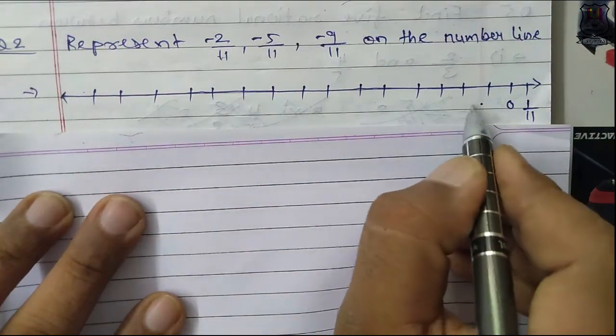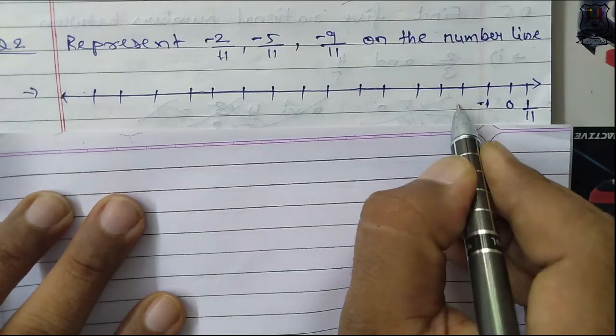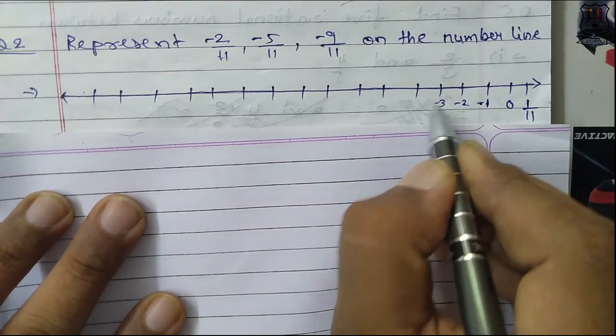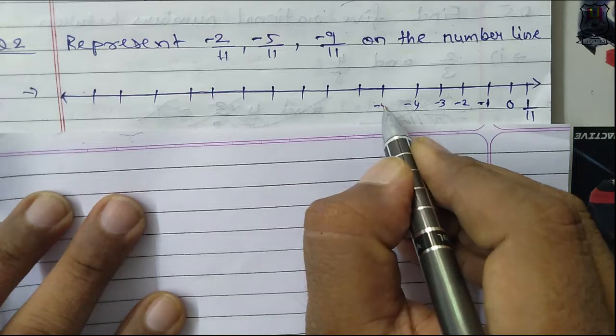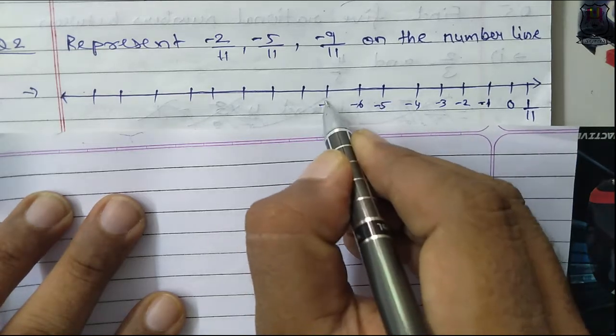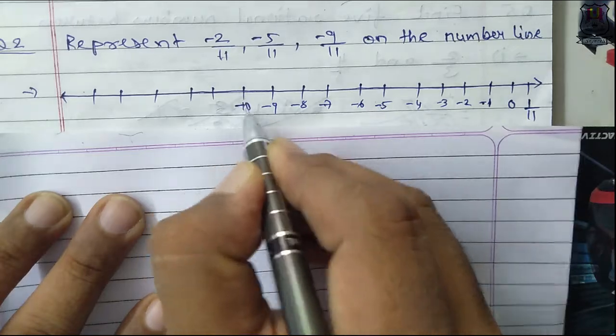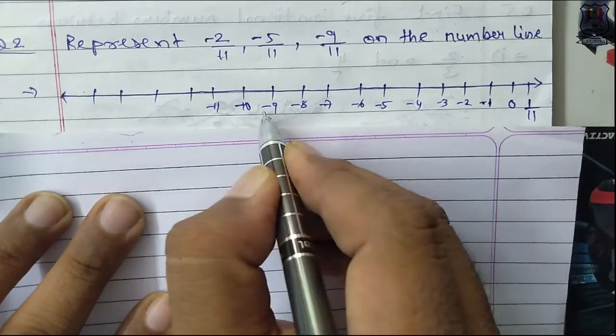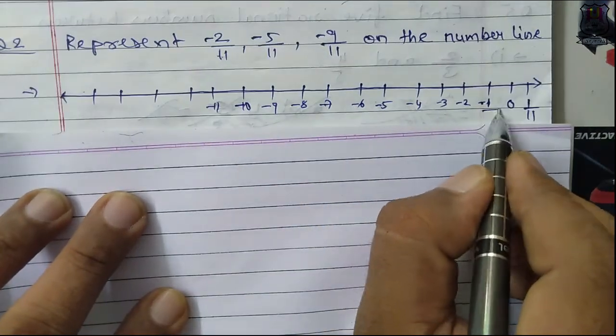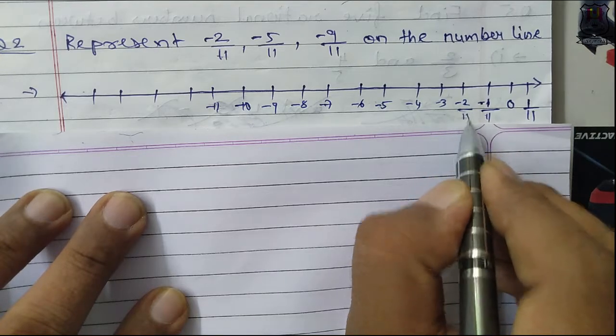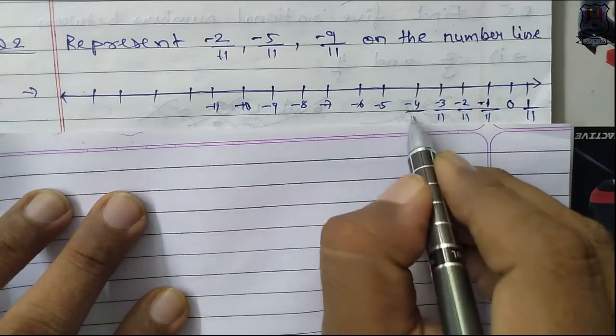How to write? So let's start with minus 1 from here, then minus 2, minus 3, minus 4, minus 5, minus 6, minus 7, minus 8, minus 9, minus 10, minus 11. It's enough. Now upon 11, upon 11, upon 11.